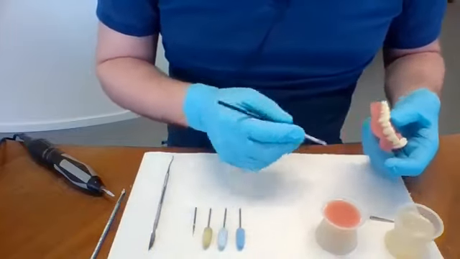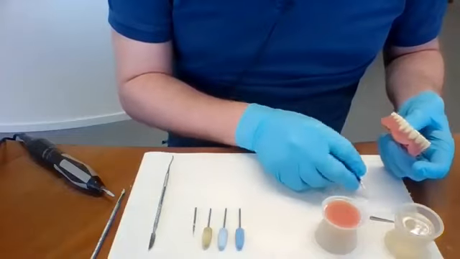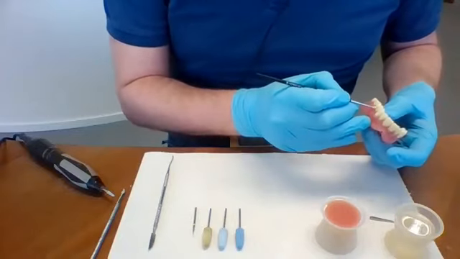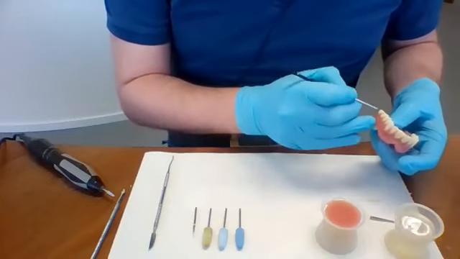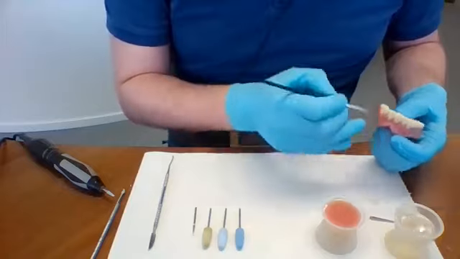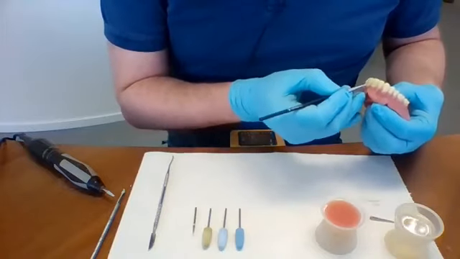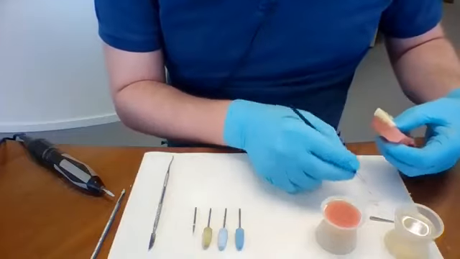And the next step is I want to remove all the excess material surrounding the cervical area of the tooth to make a nice part after post curing.